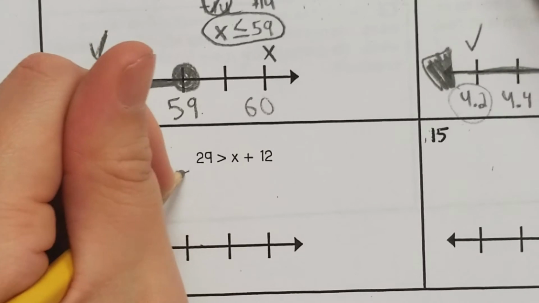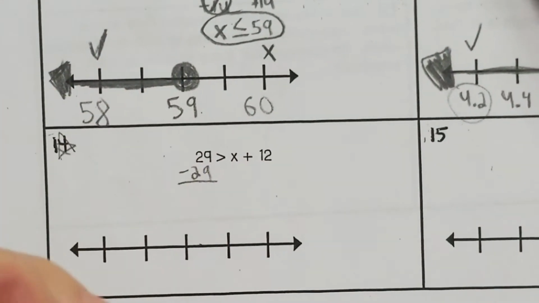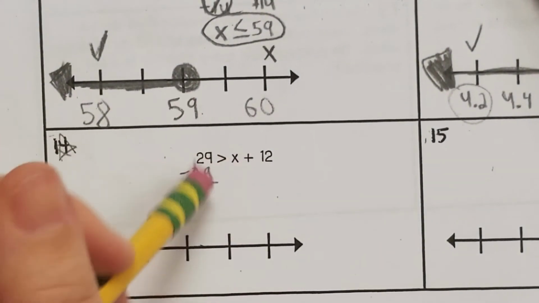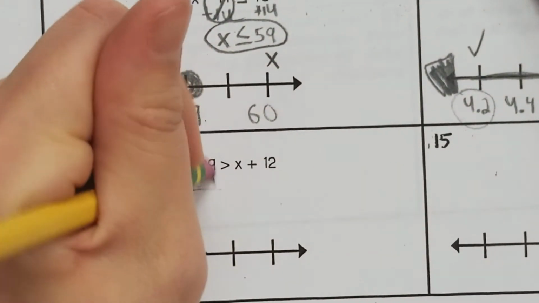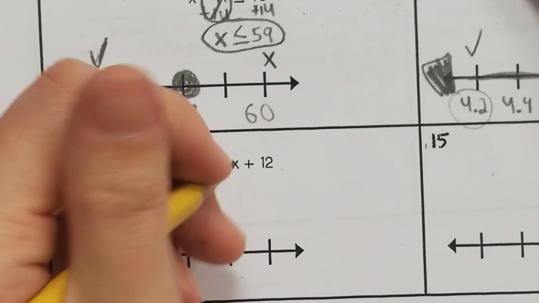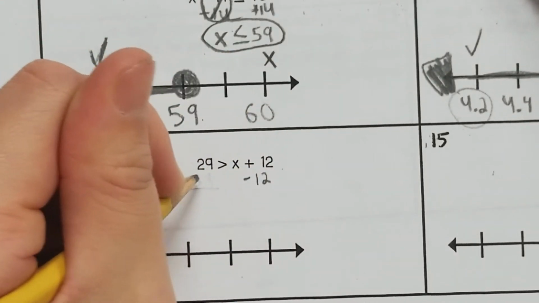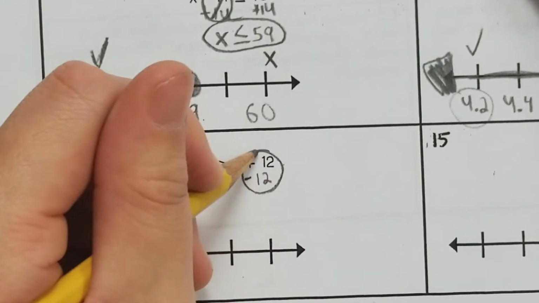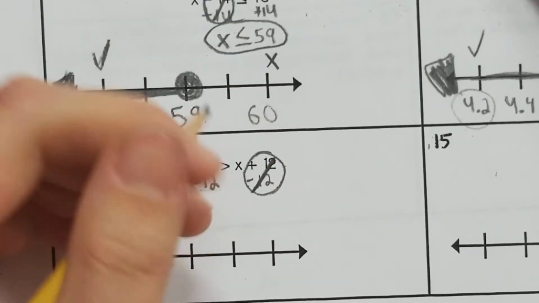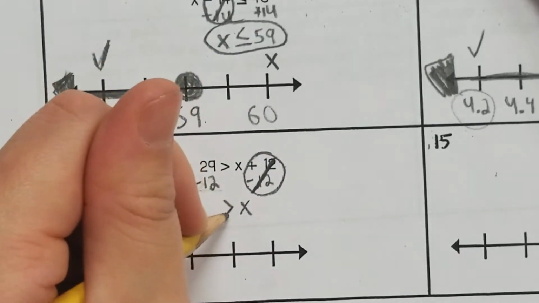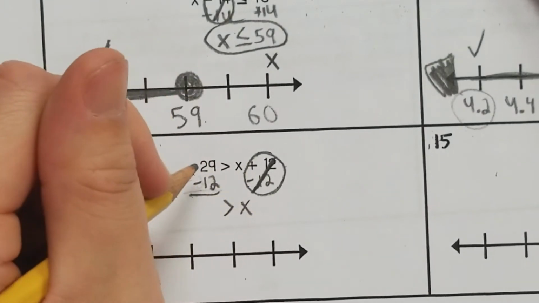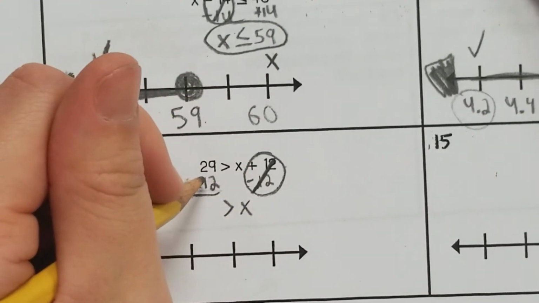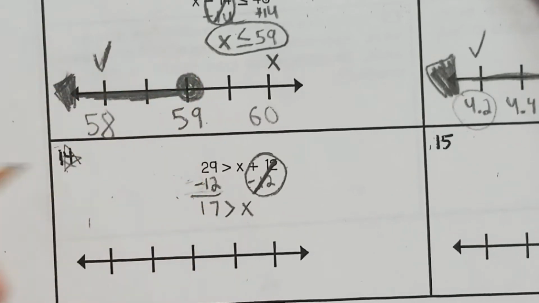So I know a lot of people try to subtract 29, because we're used to having it on the left, but there's nothing to have by itself. Our goal is to get our variable by itself, which is why in reality we should subtract 12 from both sides, because positive 12 and negative 12 make a zero pair. I keep the sign because I didn't multiply or divide by a negative number, and then we have 29 minus 12, which should have been 17.